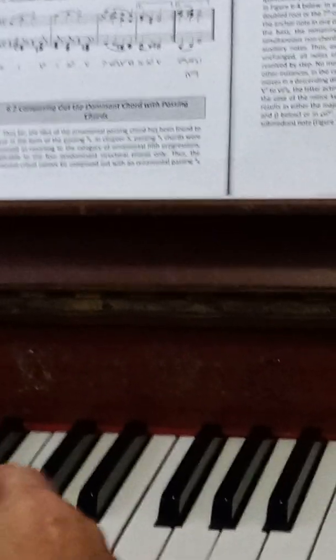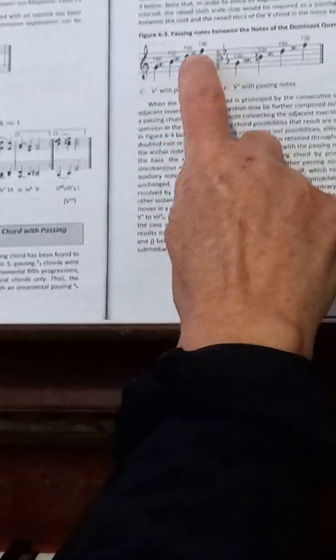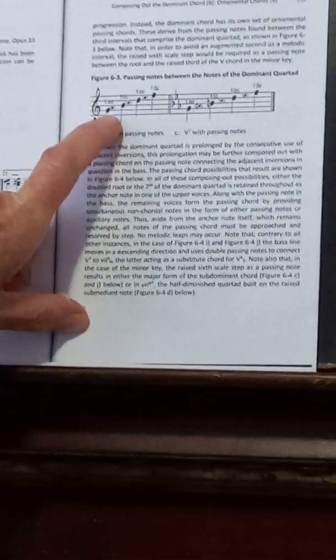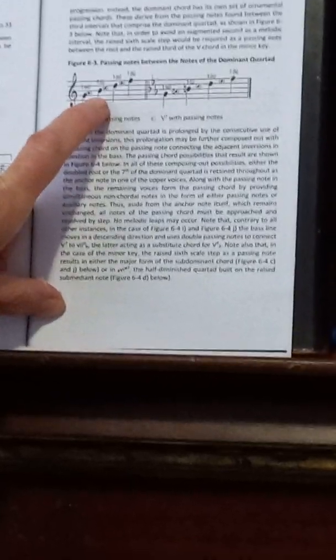And those are based around the dominant quartad. So, Ti, Re, Fa, that's the dominant 7th. The passing notes in between those thirds. So, La, Ti, Do, Re, Mi. The La and the Do and the Mi. Those are the passing notes. Going up or down doesn't really matter.